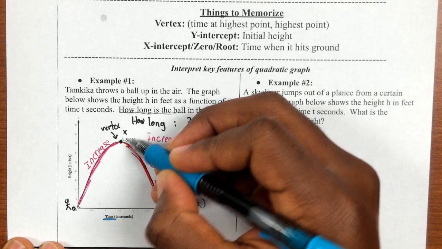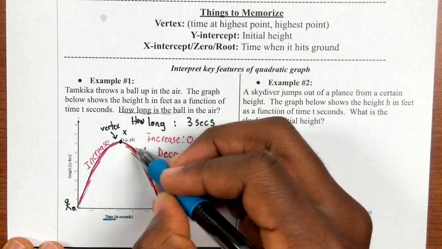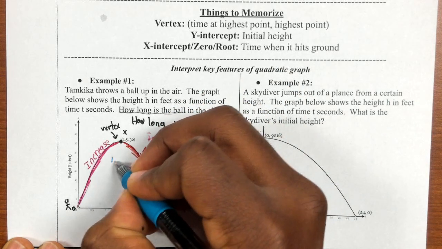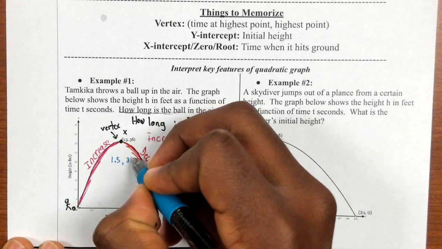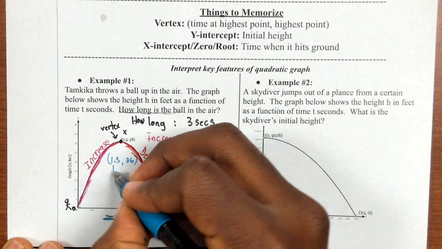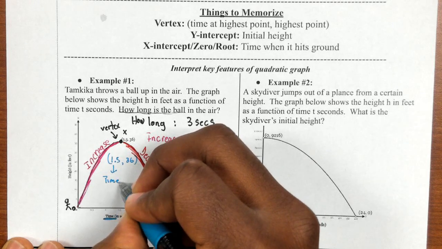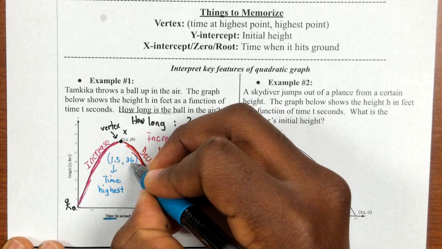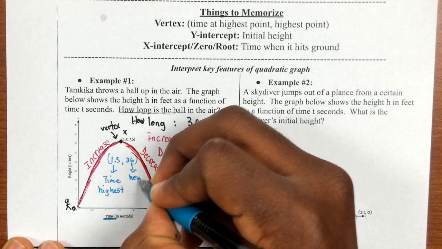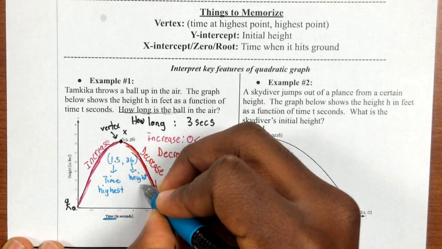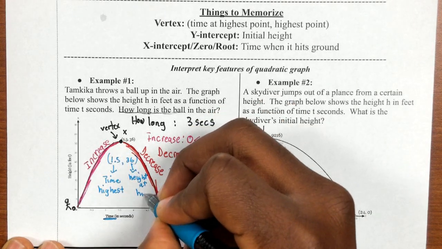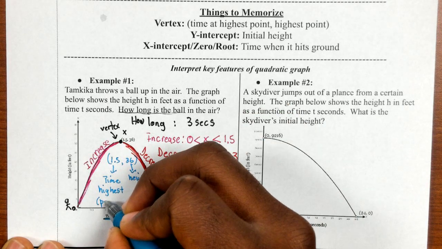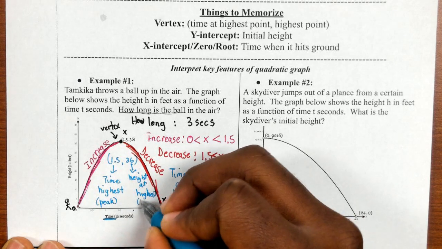Again, the x represents the time, and the y represents the height. So in this case, for the 1.5 and the 36, the 1.5 represents the time at its highest, and the 36 represents the height at its highest, or the height at the peak, because the highest point is another name for peak.